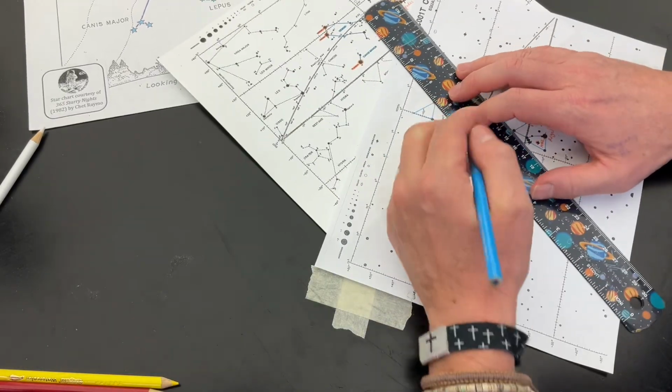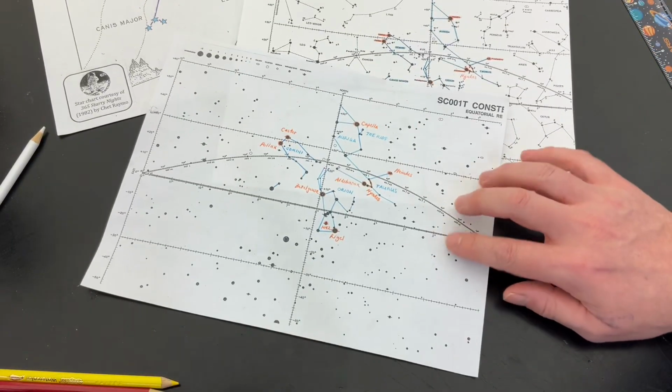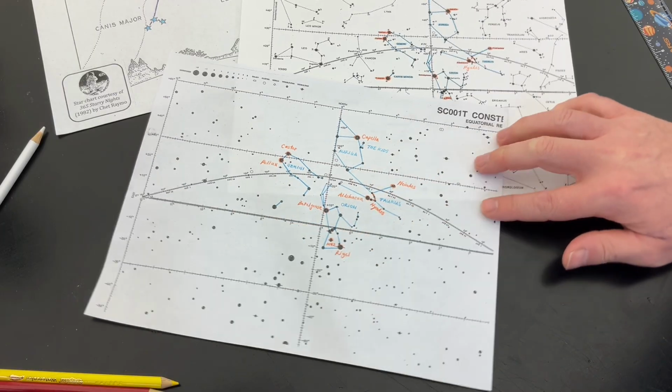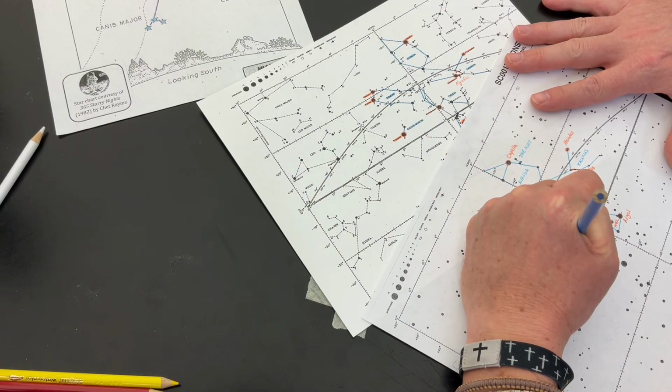All right, so first we've got our little dog of Canis Minor. And y'all can see it truly is a little dog, right? Only 2 stars you can see there with your eyes. So let's write in Canis Minor in all caps lock.